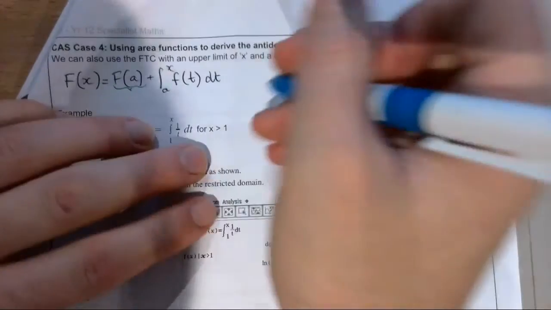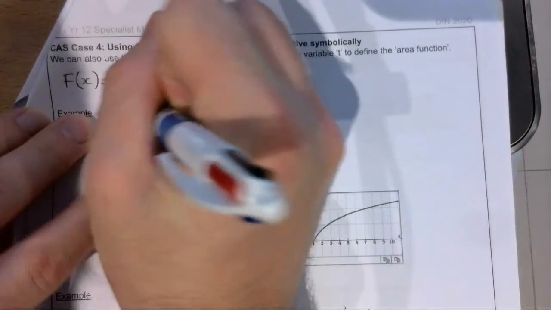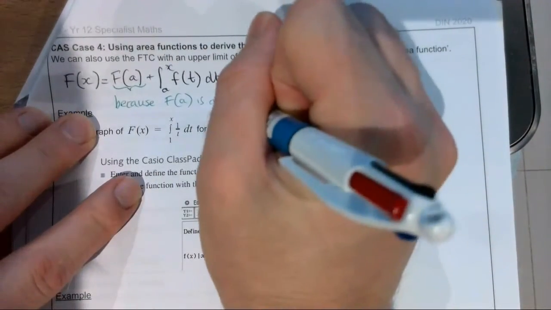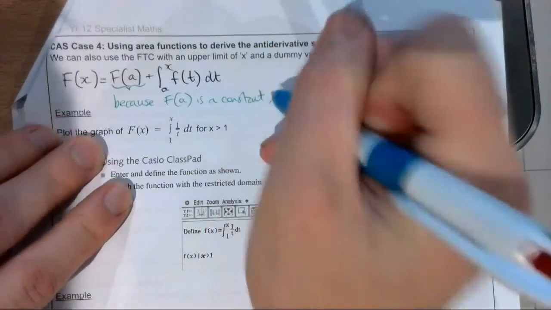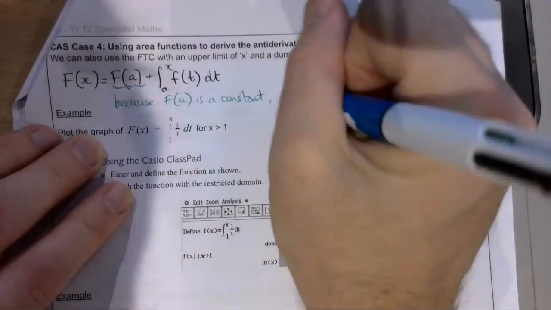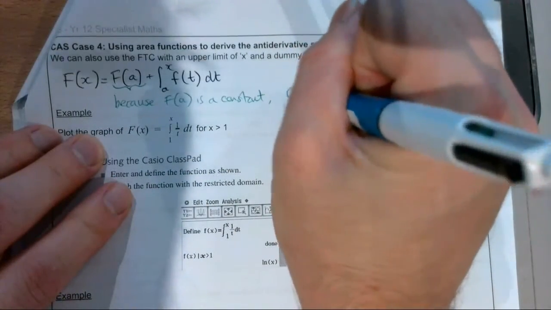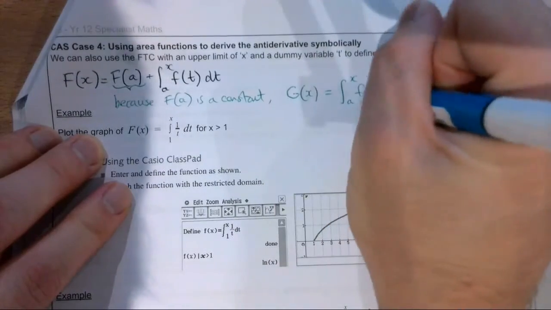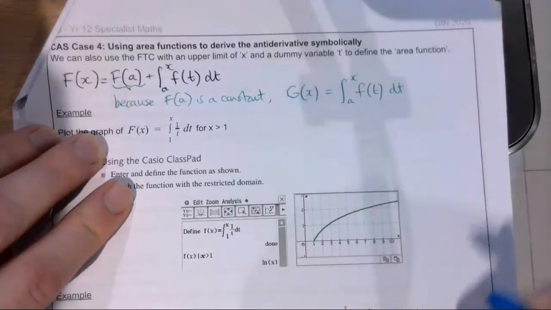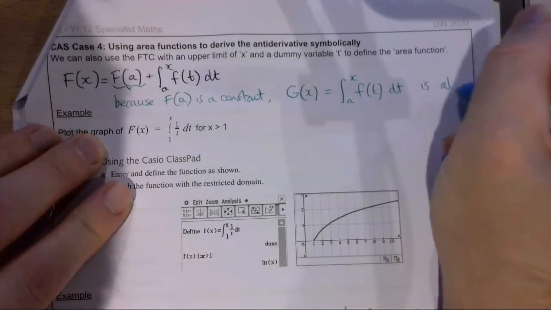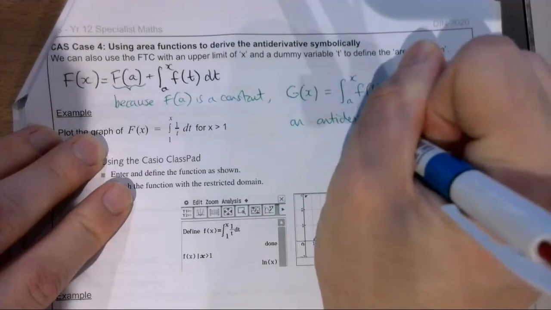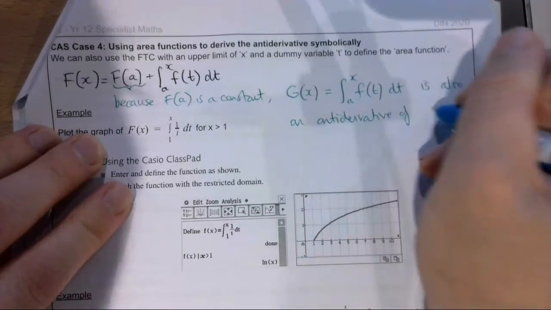So because f of a is a constant, g of x, which is just equal to the second part here, the antiderivative part, is also an antiderivative of f of x.